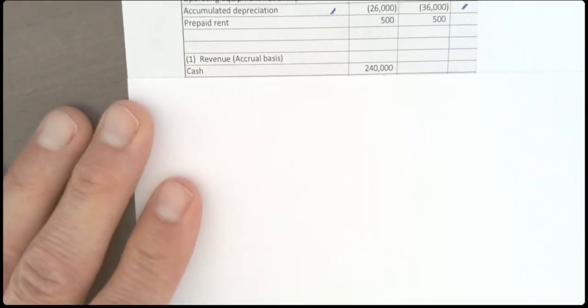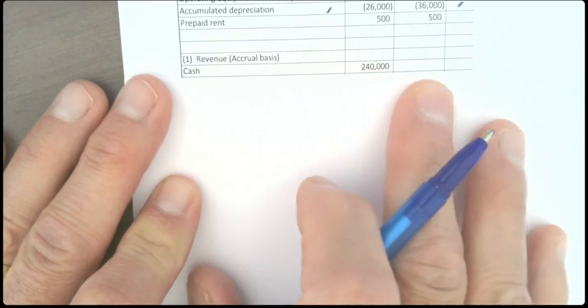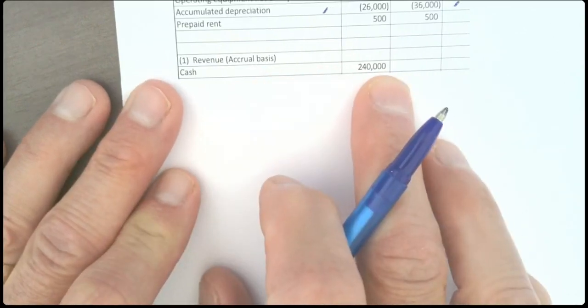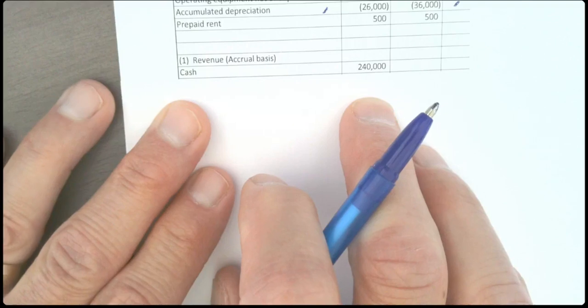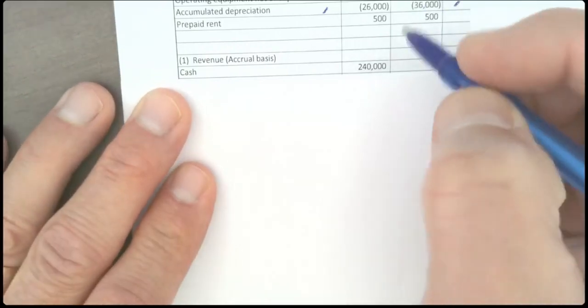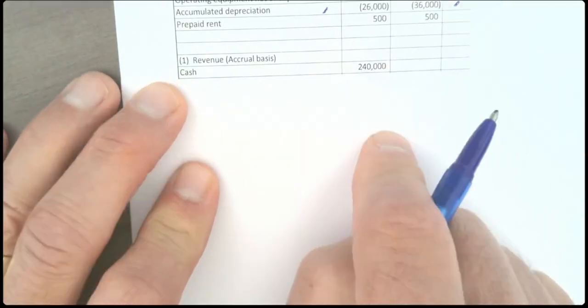So with revenue, what we're going to do in each case is make the journal entry, the sum of the journal entries associated with that item. So when we made sales, we debit cash and we credit sales revenue. Sometimes we debit receivables, though.